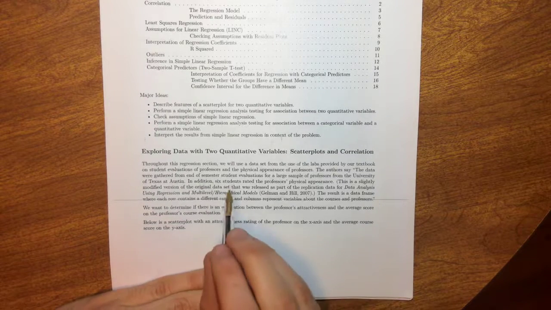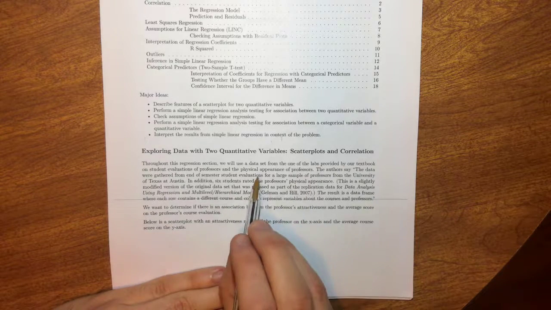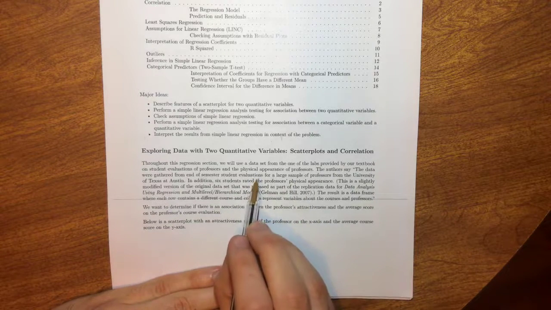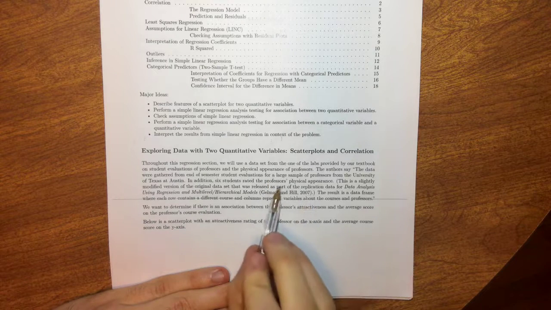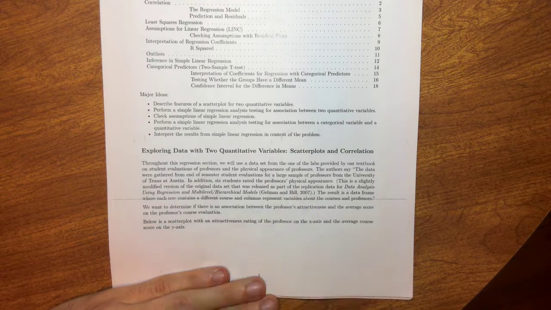The data that we're going to use is a data set from our textbook. We have some data from UT Austin that we used in the last section that has course evaluation scores for different professors at the university, as well as the professor's physical attractiveness. That was rated by students that did not take the professor's class. They were a separate panel of students that rated attractiveness of different professors.